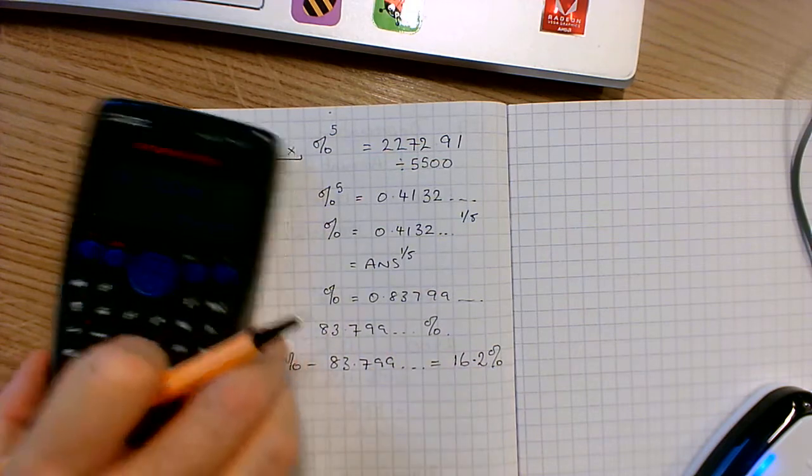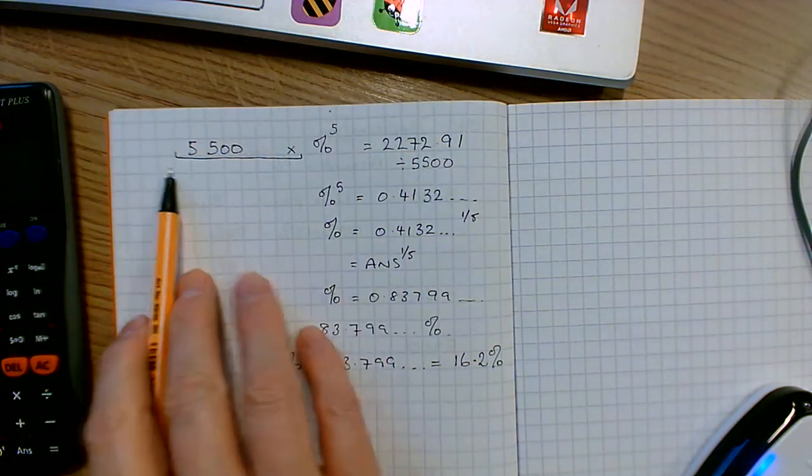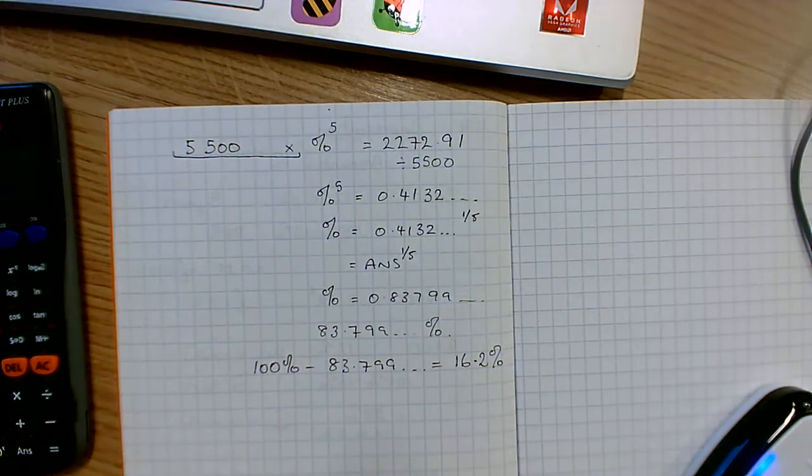So a bit of hassle on that question, but it does say at the top these are harder questions, and it starts with just that line there to figure out what's going on.